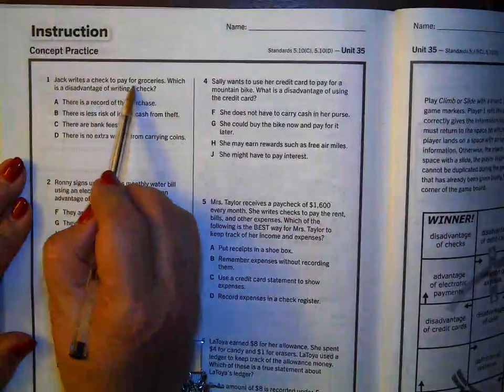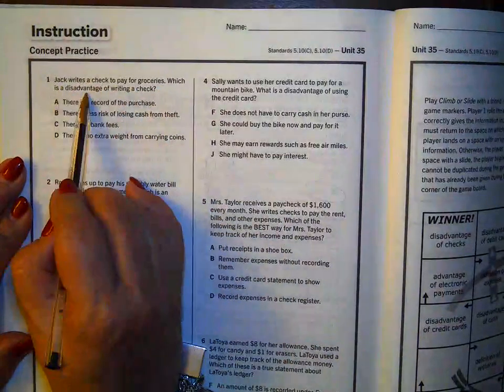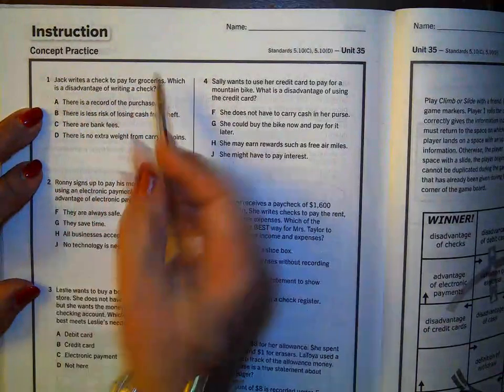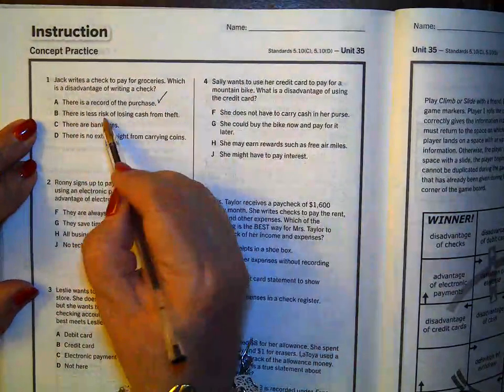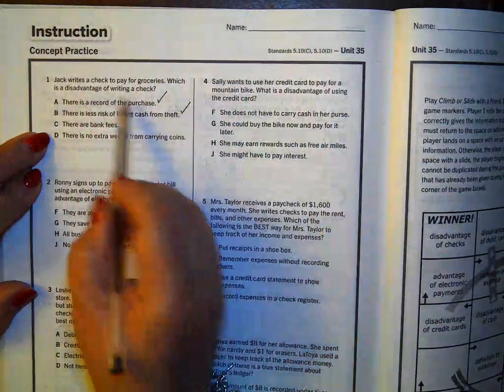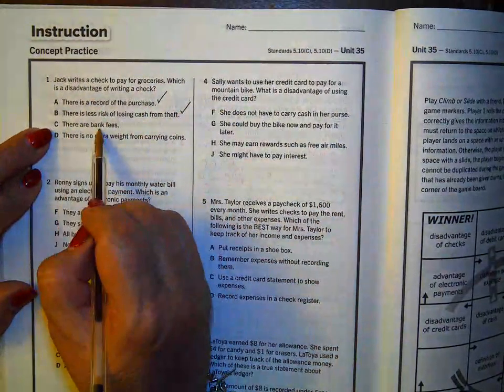Jack writes a check to pay for groceries, which is a disadvantage of writing checks. There is a record of the purchase. Well, that's not a disadvantage. That is an advantage. There is less risk of losing cash from theft. That's an advantage. But a disadvantage is there are bank fees.